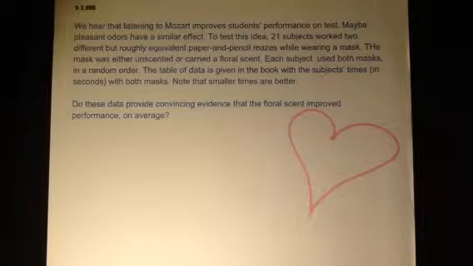This time we're back in section 9.3 for problem number 86. We hear that listening to Mozart improves students' performance on tests. Maybe pleasant odors have a similar effect. To test this idea, 21 subjects worked two different but roughly equivalent paper and pencil mazes while wearing a mask. The mask was either unscented or carried a floral scent. Each subject used both masks in a random order.